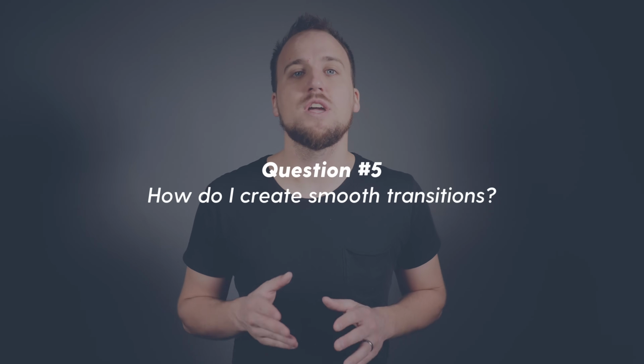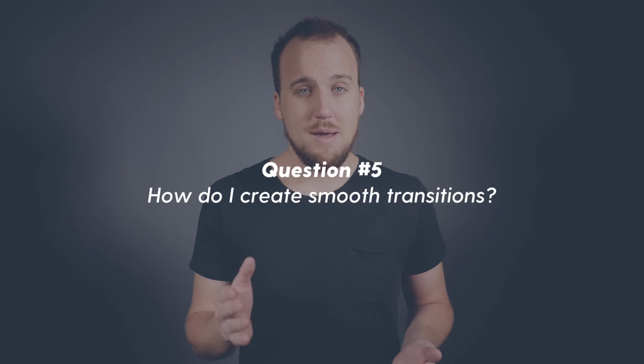Number 5, how do I create smooth transitions? Ableton Live Arrangement View gives you the ultimate flexibility to crossfade songs. Sometimes I'll create quick transitions that are seamless, but sometimes I like to add a bit more space between songs, and I'll throw a pad sound between them if they are in the same key.